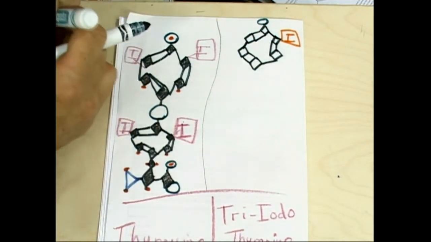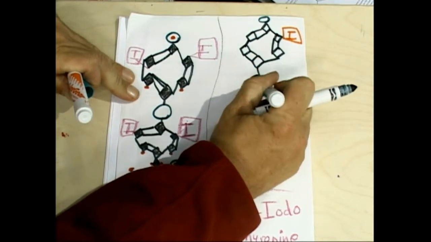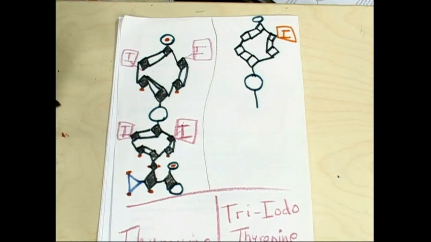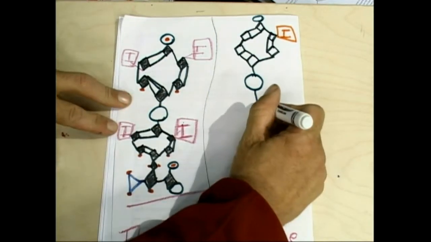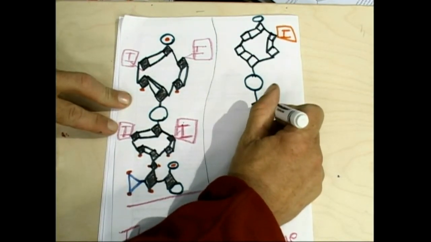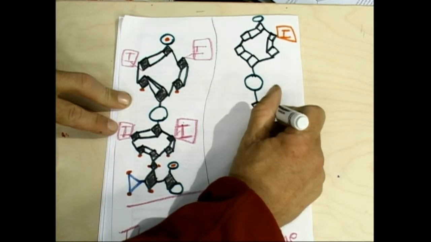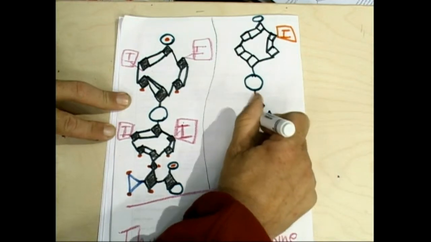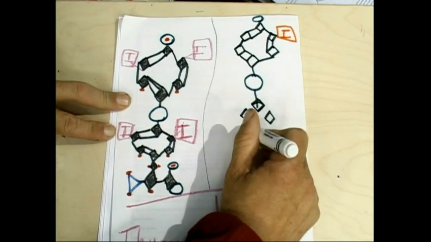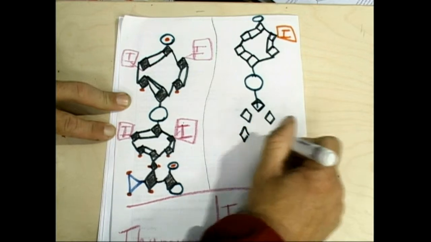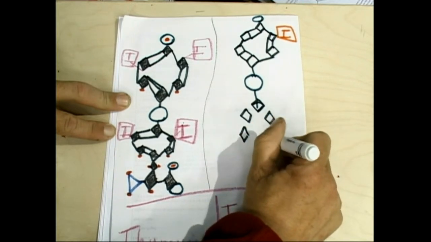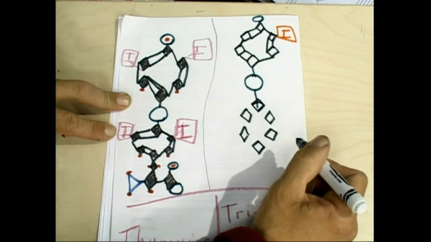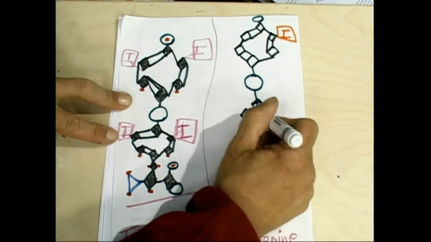Coming down in the middle again. It's an O holding it. Come back down to another aromatic. How do we draw those? Just diamonds. Don't be worried. 1, 2, 3, 4, 5, 6. I see there's double bonds in there.